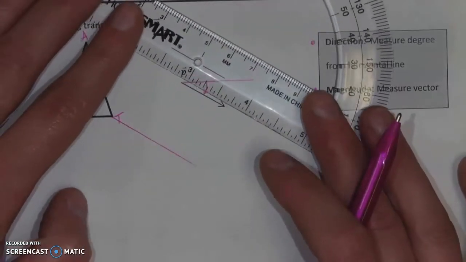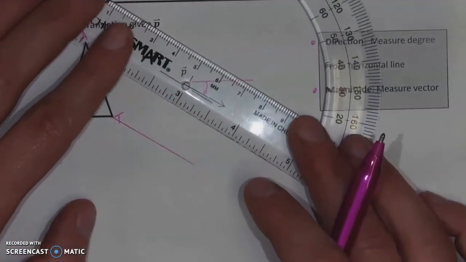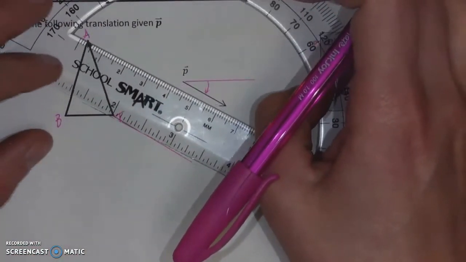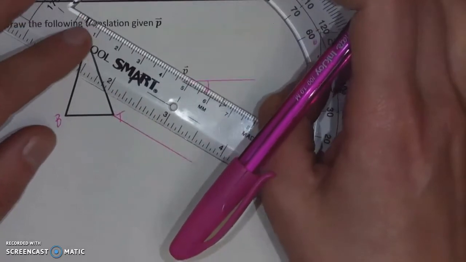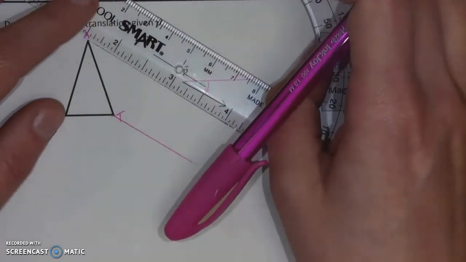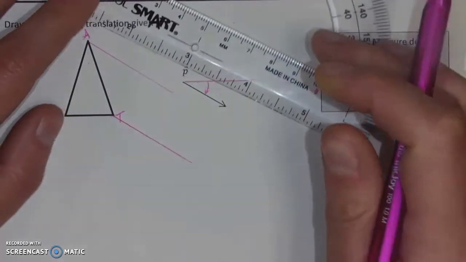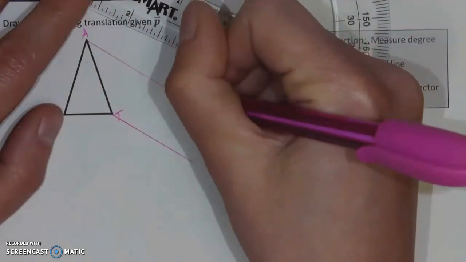So you can see I have slid it down as carefully as I can so it remains parallel to the original. And I will repeat that step with each of the points so that I am sliding each point along that same direction as this arrow is sliding them.